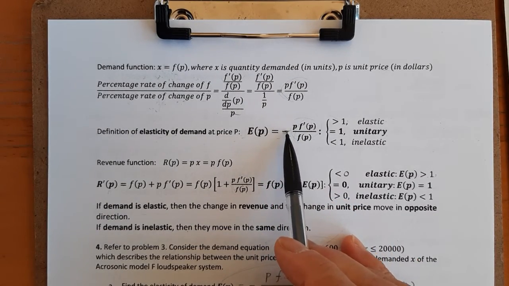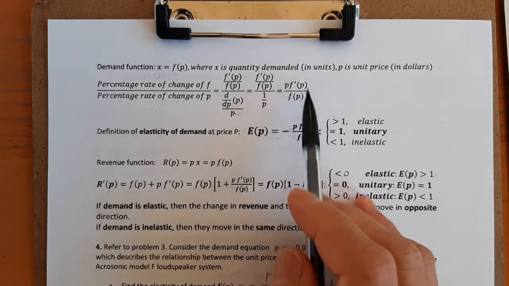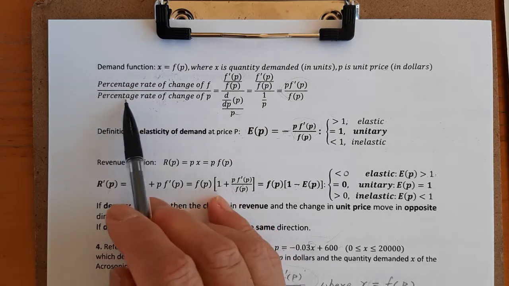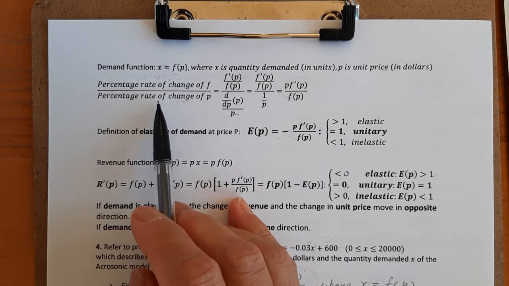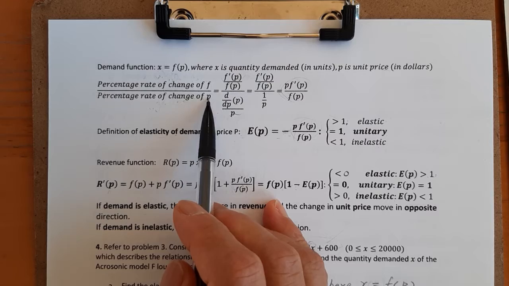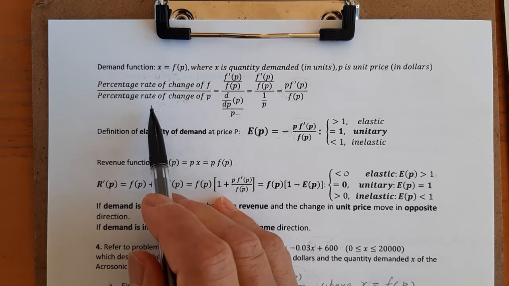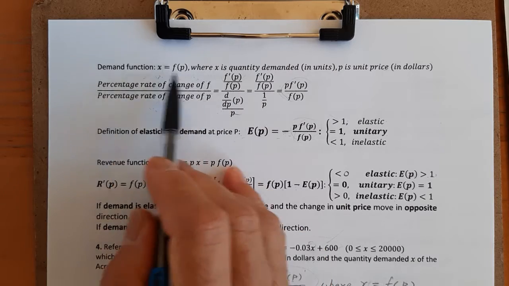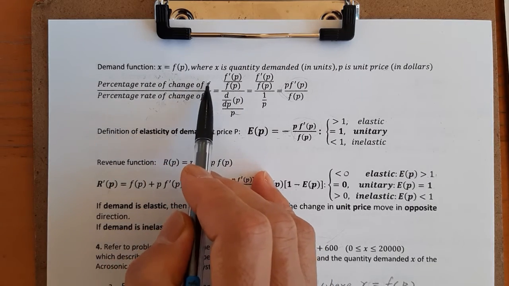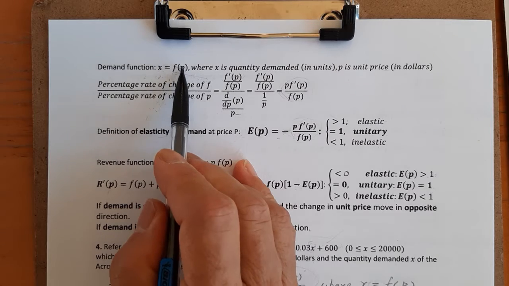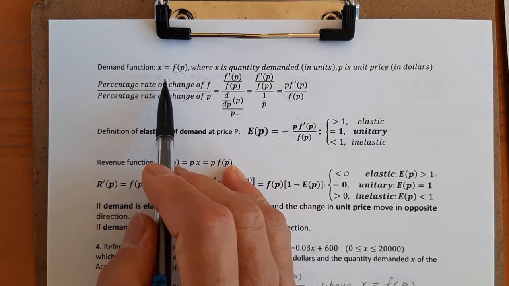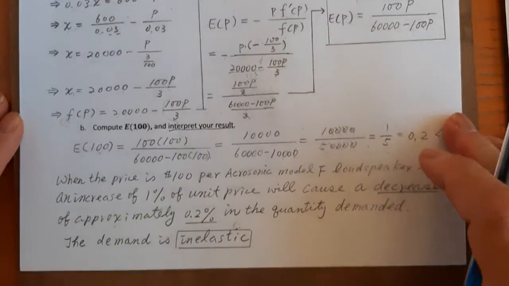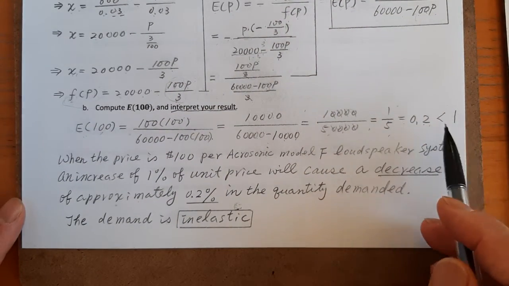So this number is negative times what this definition is per 1%. The denominator is the percentage rate of change of p. That's per 1% change in price. Then the numerator is the f function, which is the demand quantity, and how much percent it changes.